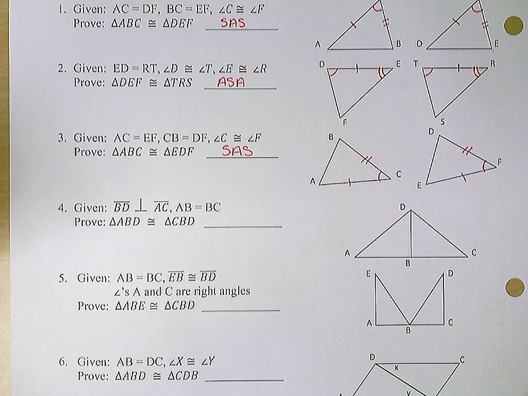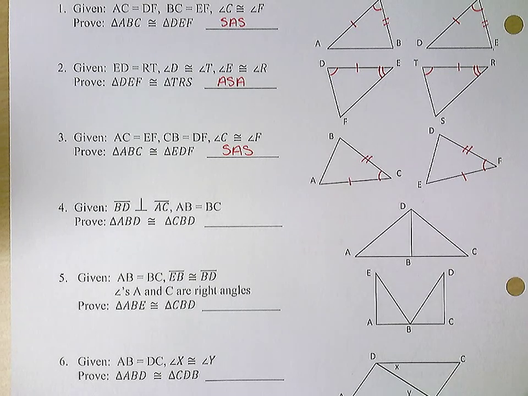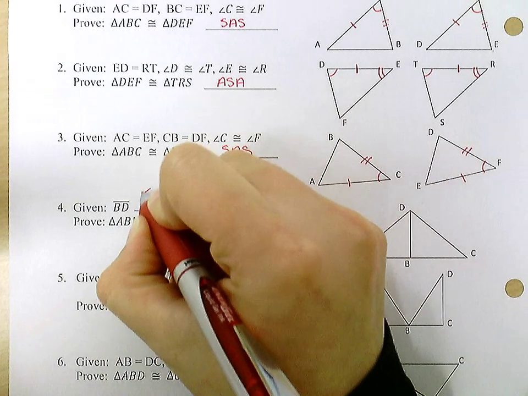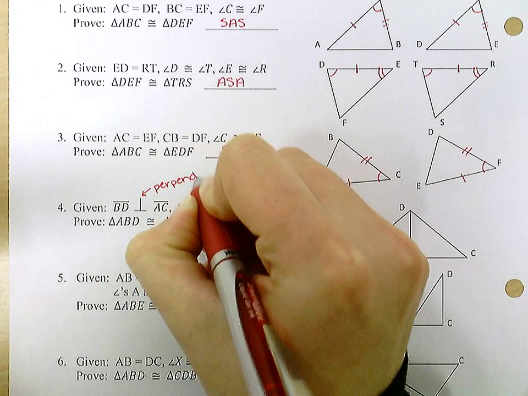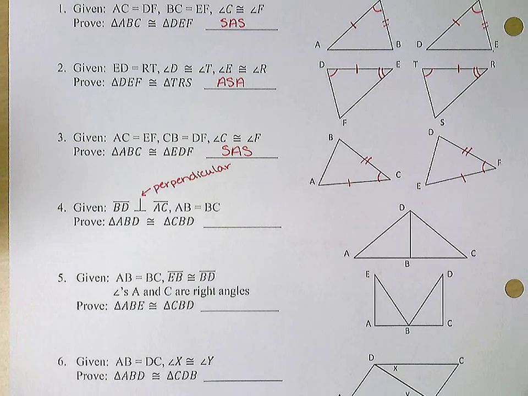Okay, any questions on those first 3? I want you guys to do 4 to 8. I have a question then. Go ahead. What is that T arrow? Oh, this means perpendicular. Okay, that means perpendicular. All right, sit down. So you guys are doing 4 to 8. Label your triangles, and then decide why the 2 triangles would be congruent.